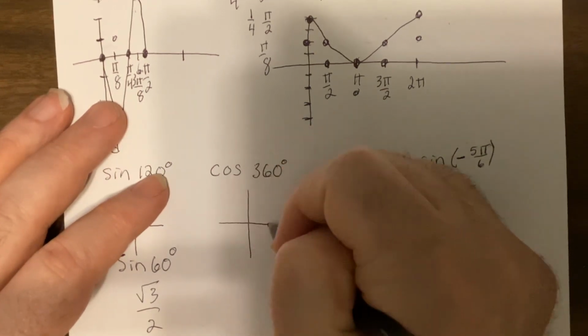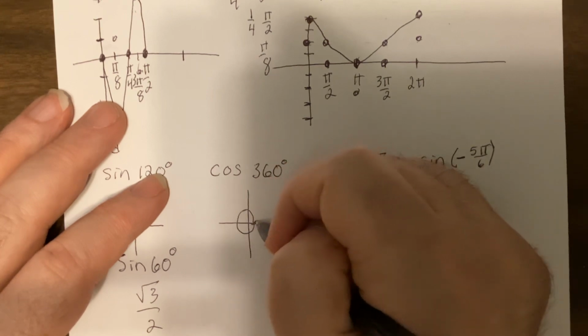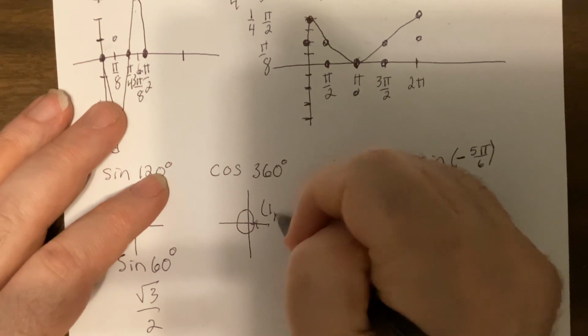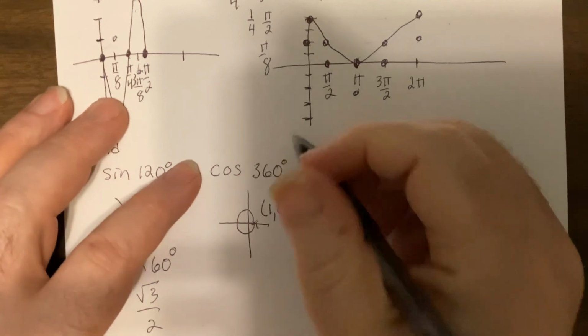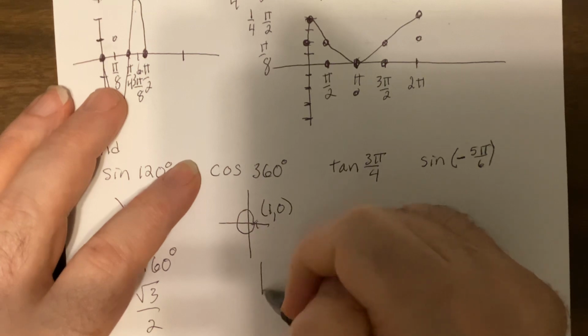Cosine 360, 360 is all the way around on the axis, so we pick a point. That's 1, 0. Cosine is x over r. X is 1, so it'd be 1.